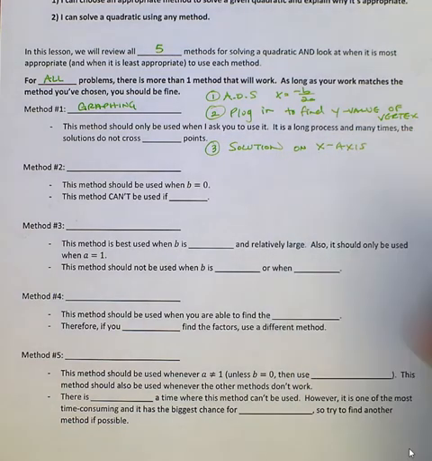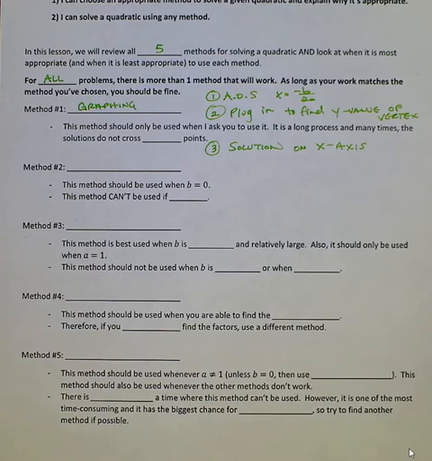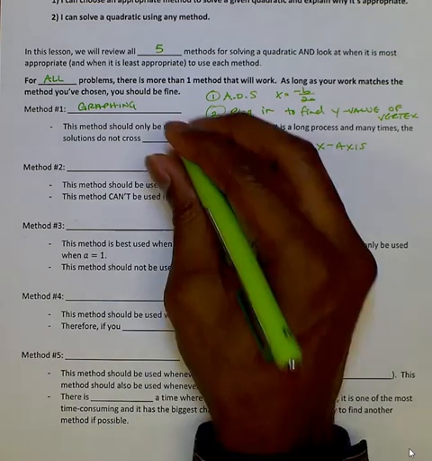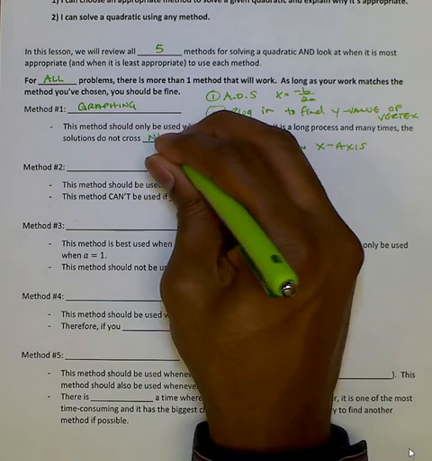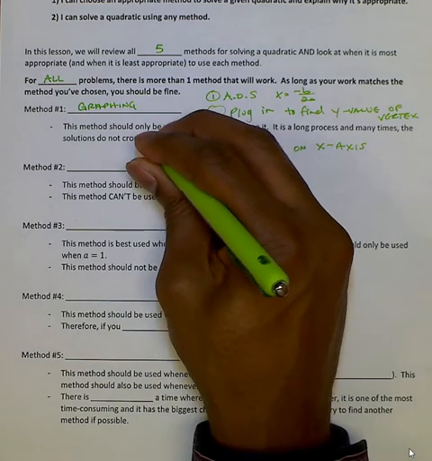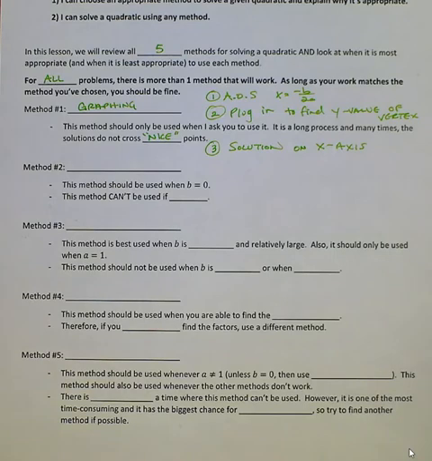Alright, this method though should only be used when I ask you to use it. It's a long process and many times the solutions don't cross nice points, points that are whole numbers and easy to see.